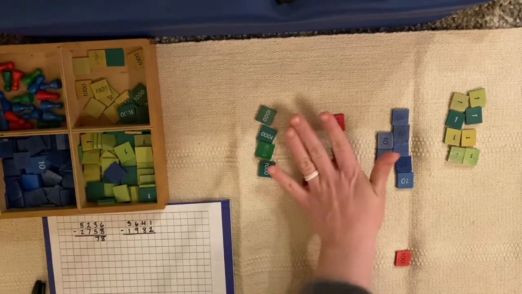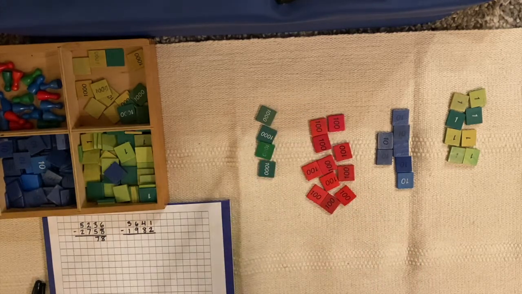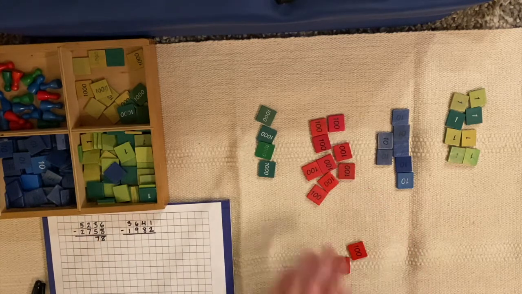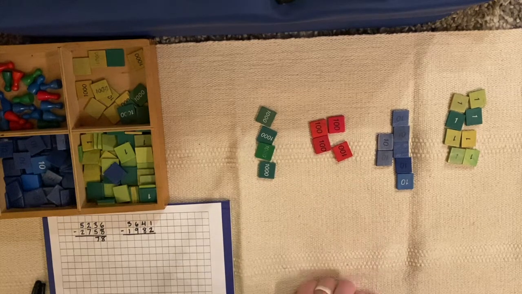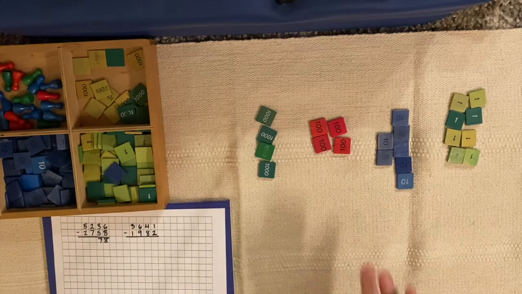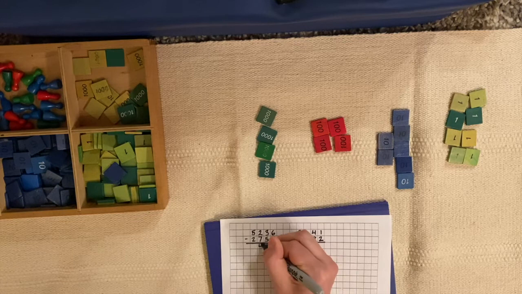We'll put all these little dudes right here. And now we definitely have enough to take away our 7. So 1, 2, 3, 4, 5, 6, 7. And how many do we have left over? 1, 2, 3, 4. Yep. I'm going to write 4.